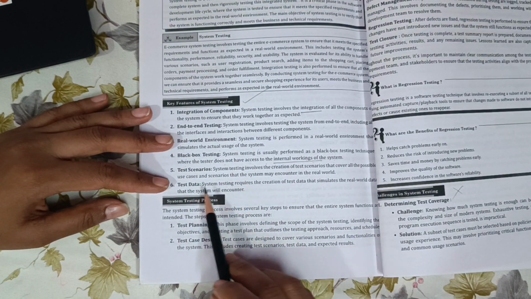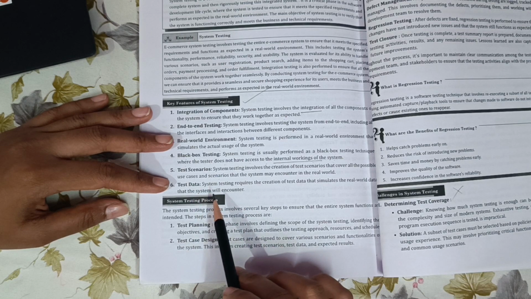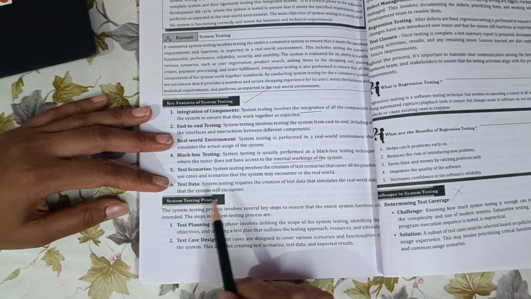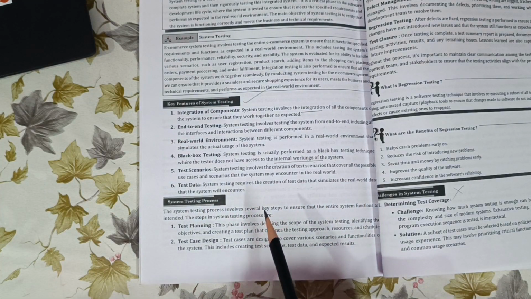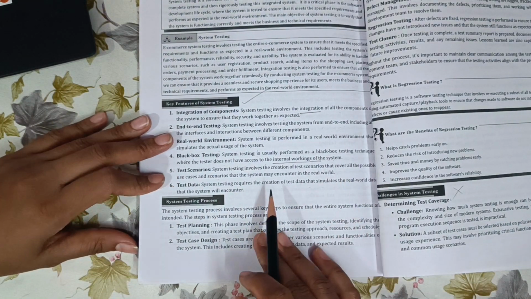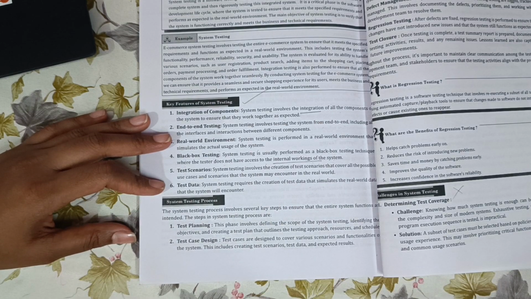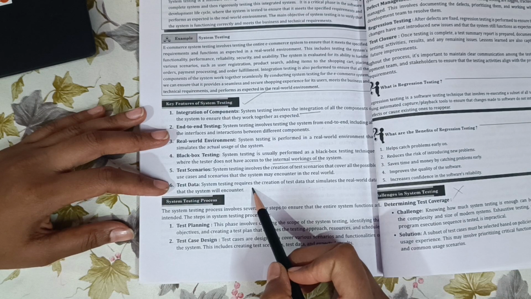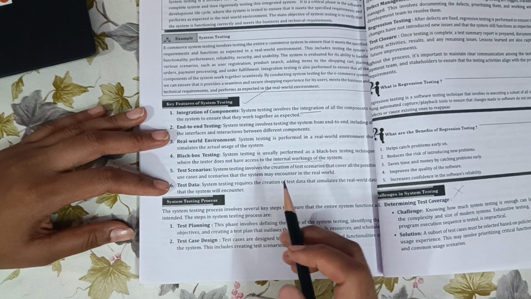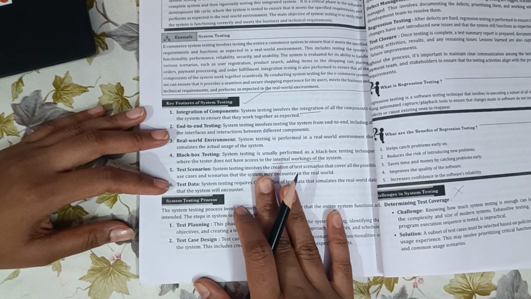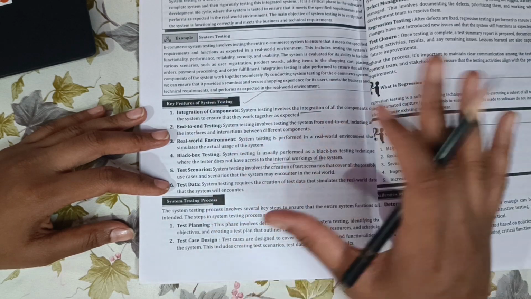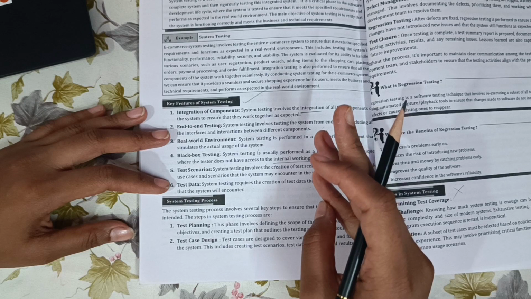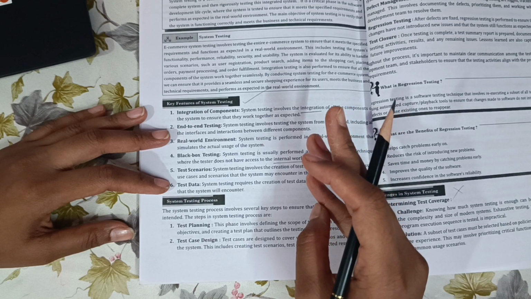And then test data. Test data is nothing but input data actually, okay. So system testing requires the creation of test data that simulates the real world data that the system will encounter, okay. So when we are doing testing, we need to define some set of input data. For example, if you're testing a login page, you'll be writing one test case with username and password, right?